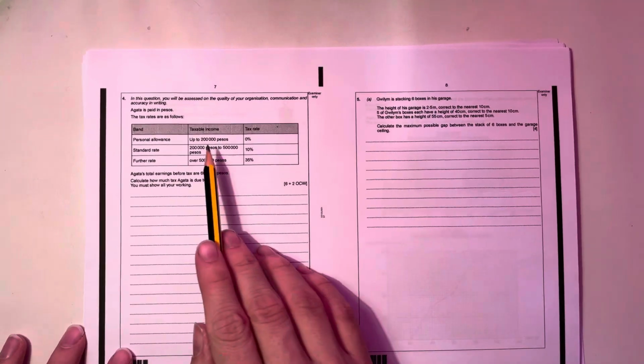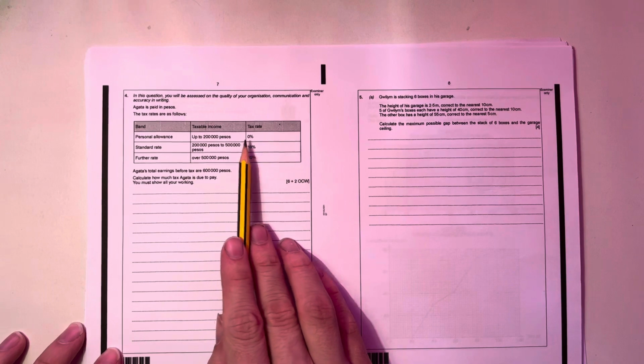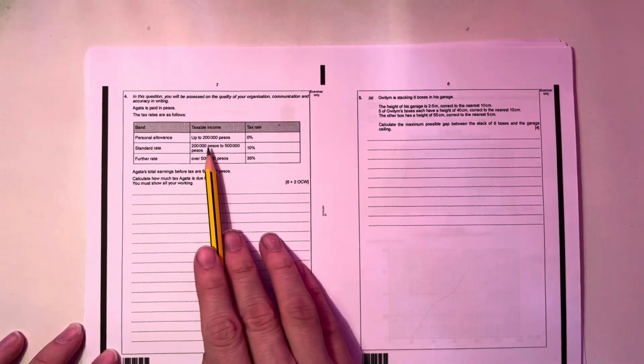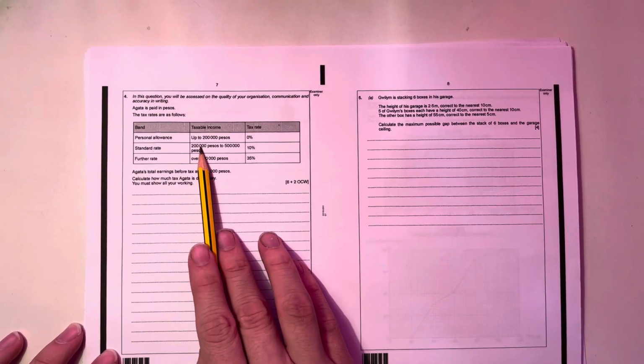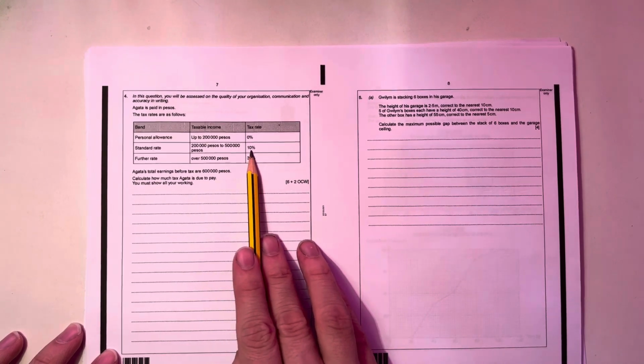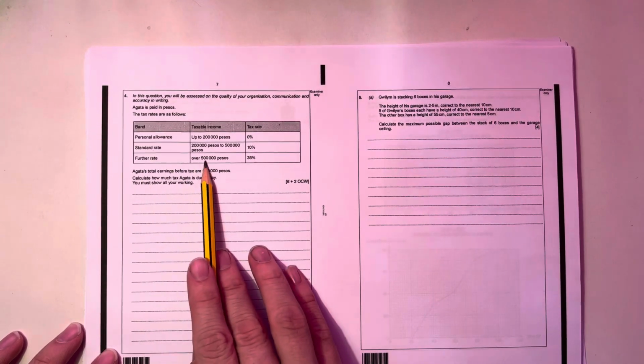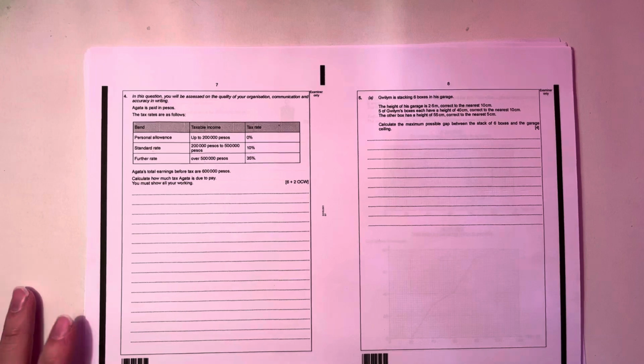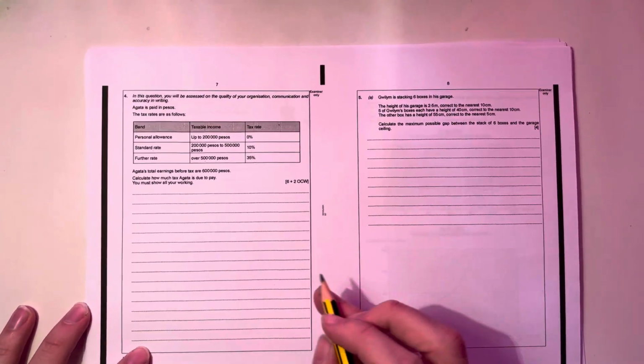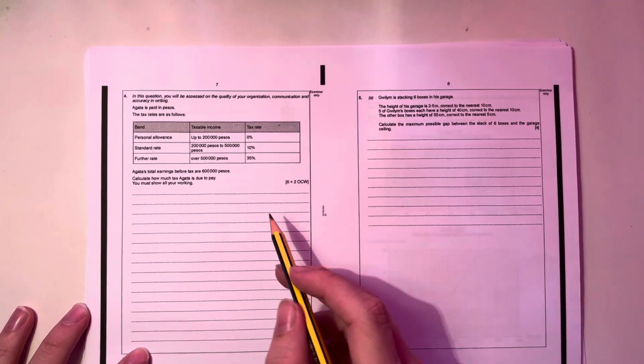So up to 200,000, they pay 0% tax on that. The standard rate for the money between 200,000 and 500,000, they pay 10%. And anything above 500,000, they pay 35% on. So let's calculate the tax for each of these brackets individually and then add them up.